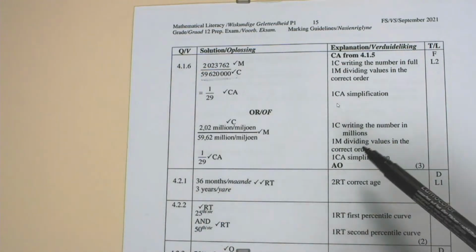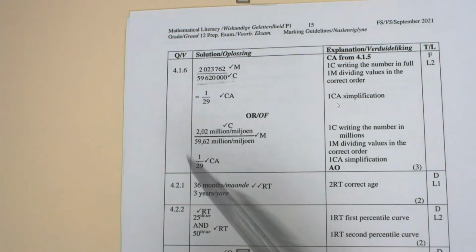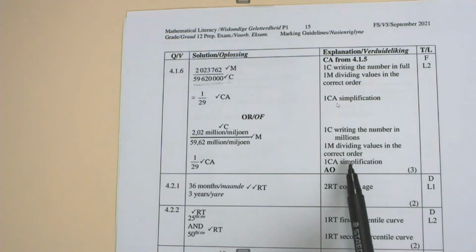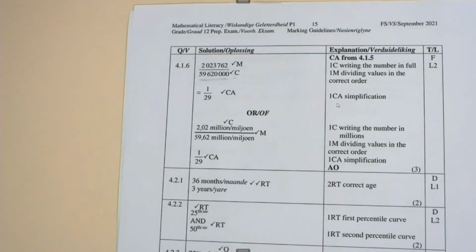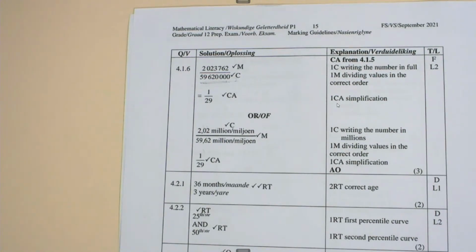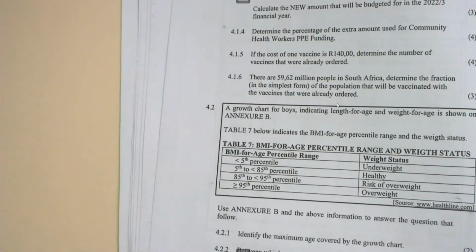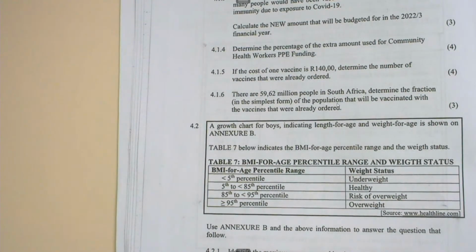So let's check for writing the number in millions, which number? The numerator, and then dividing values in the correct order. This is the order. 1 mark. And then for the answer, you see A, answer only, it's full marks. Answer only is full marks. 4.2.1. Let's move quickly. We have the information.